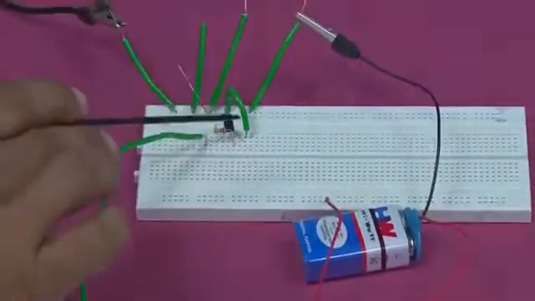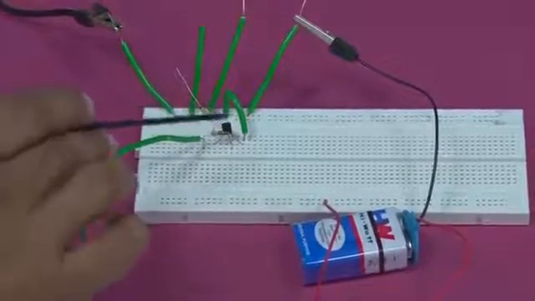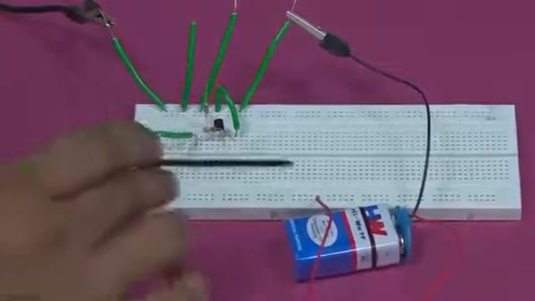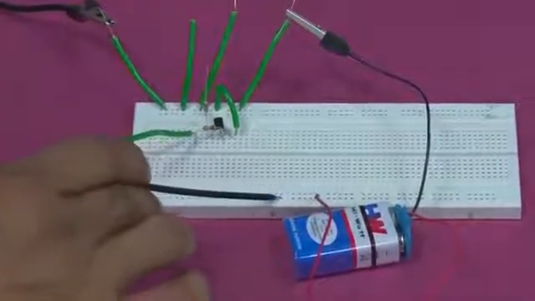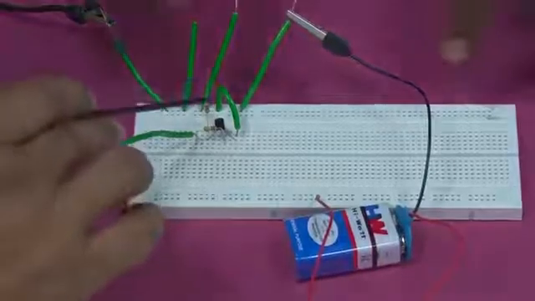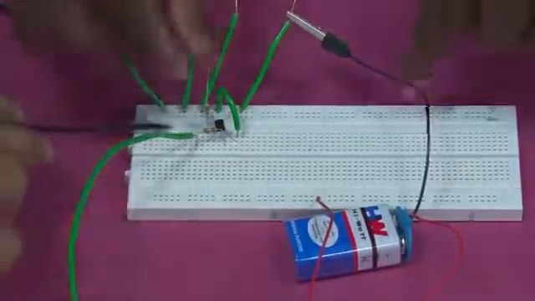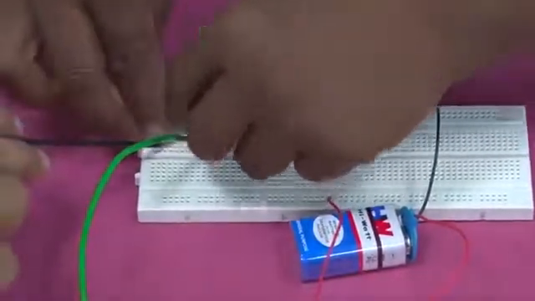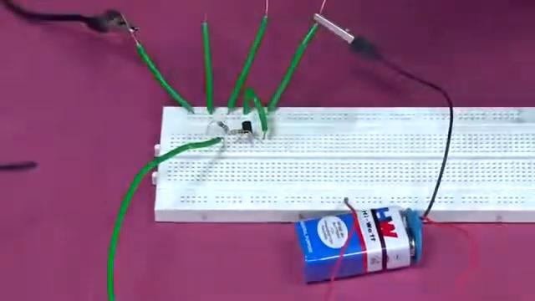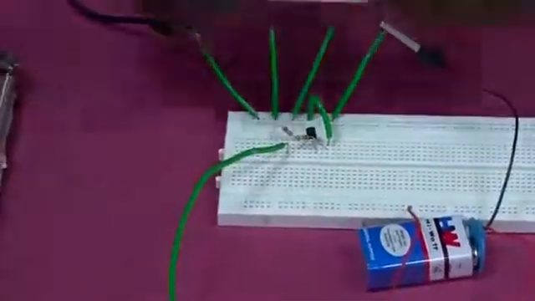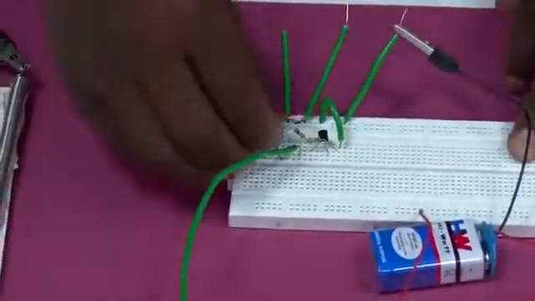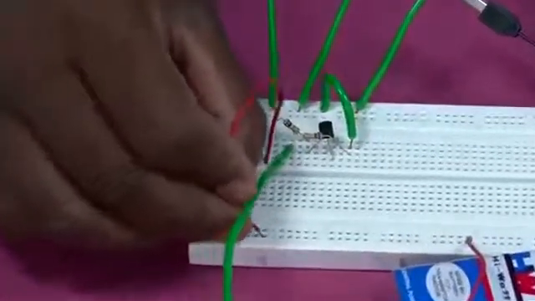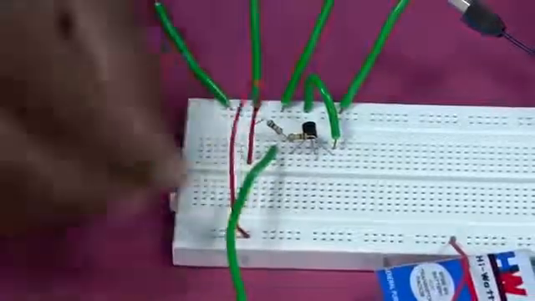Fine. So, the collector has to be connected to the resistance that you have added, and the other end of the resistance should get connected to this line somewhere. You can join it anywhere you like, you can join it here. Very good.